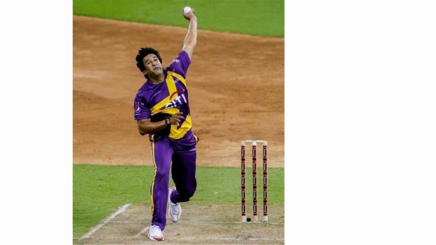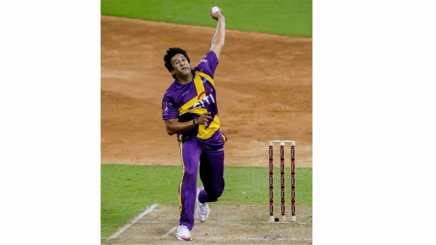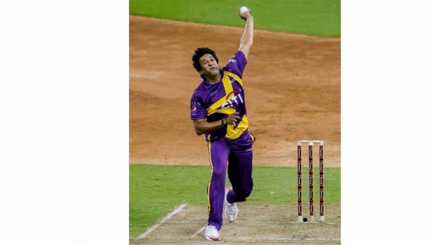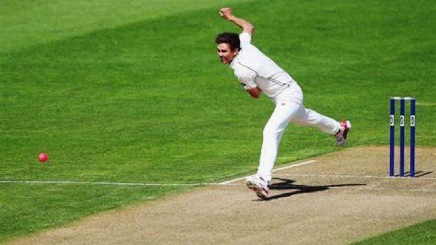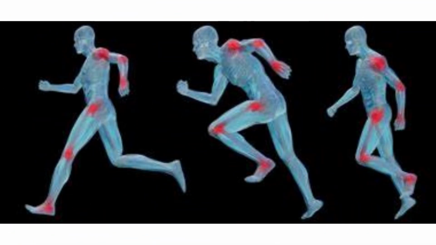Now imagine bowling an imaginary ball at an imaginary wicket. How did you move your arm? You rotate it at your shoulder in a circular motion to throw the ball. In these, different parts of your body move to do an activity.